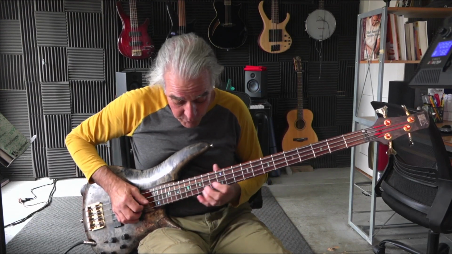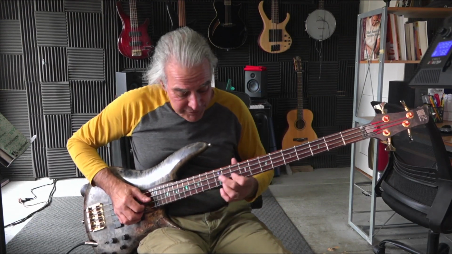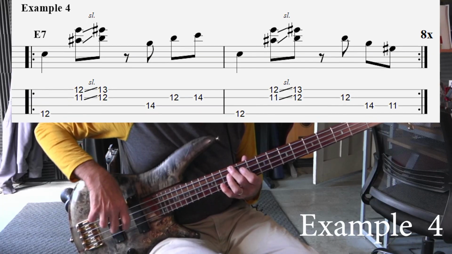It's such a beautiful sound, and it's easy to play, and all you have to do is know how to use it, where you can put it.